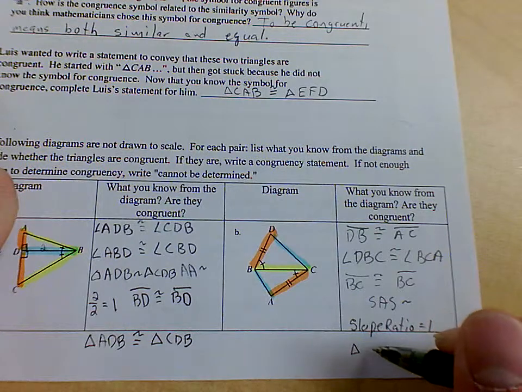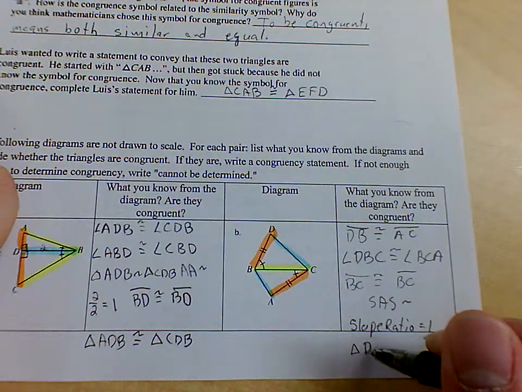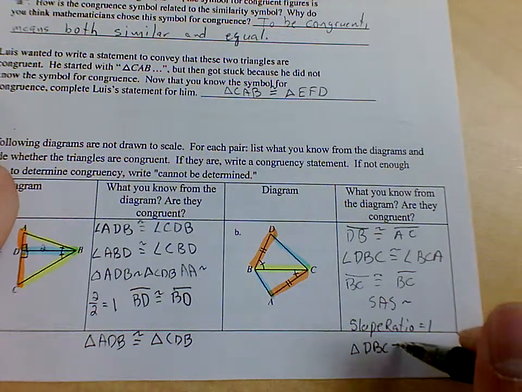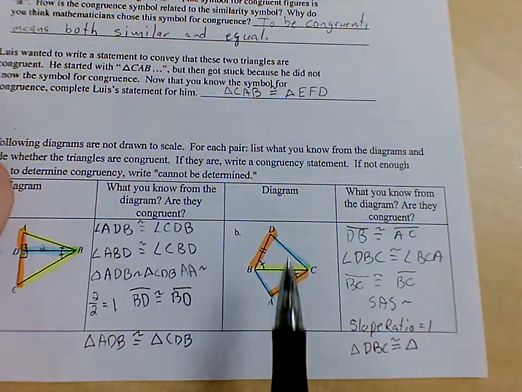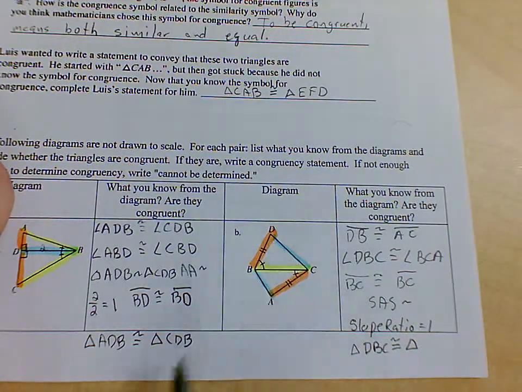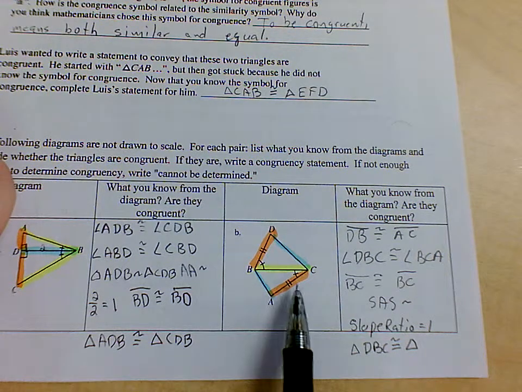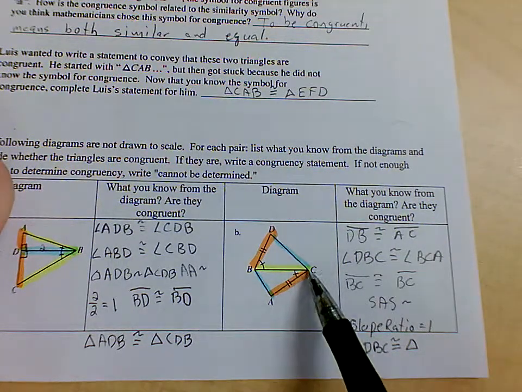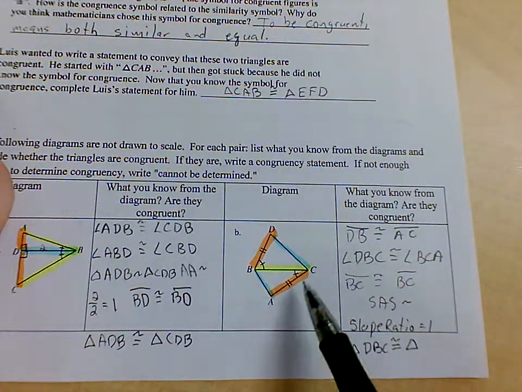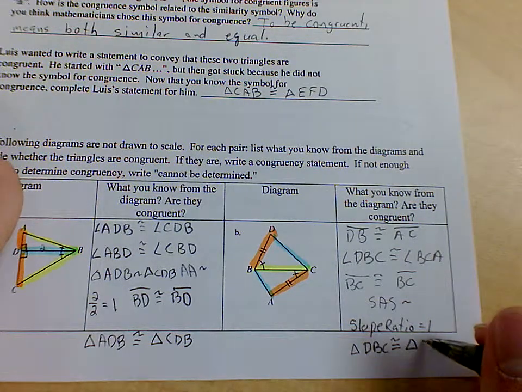And so we know that triangle DBC is congruent to triangle... DBC is orange, yellow, blue. So how would I name this triangle ABC so that I go orange, yellow, blue? ACB.